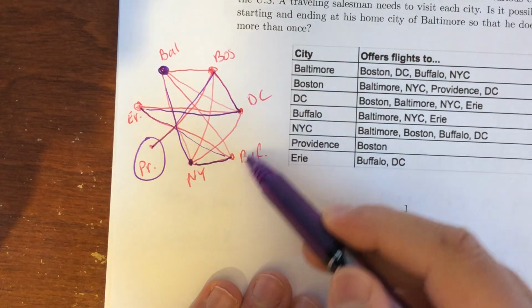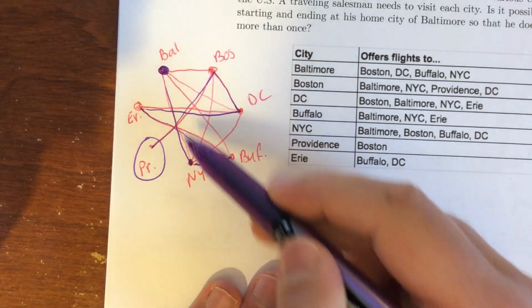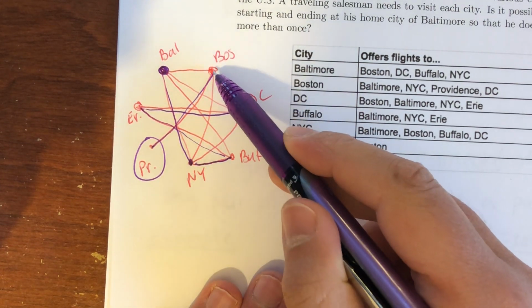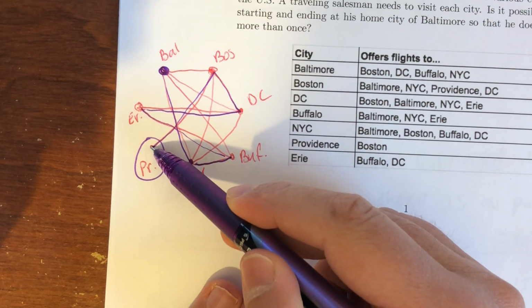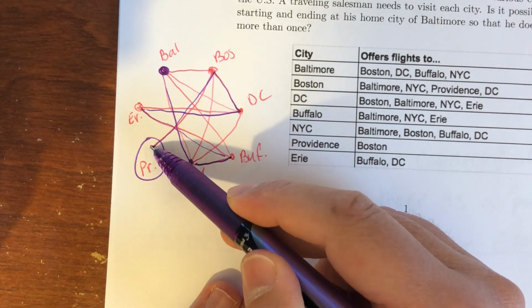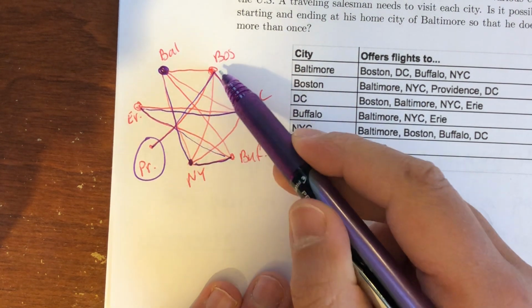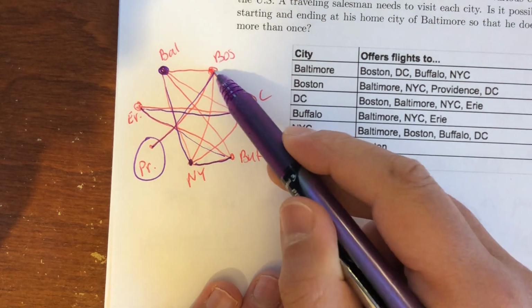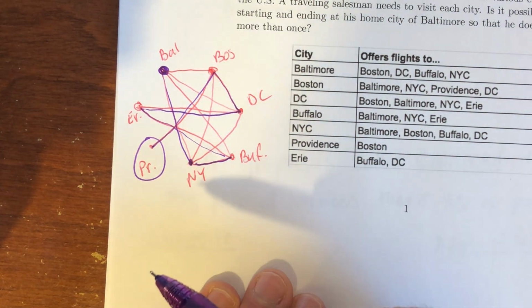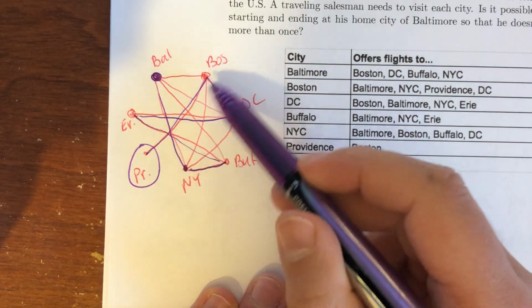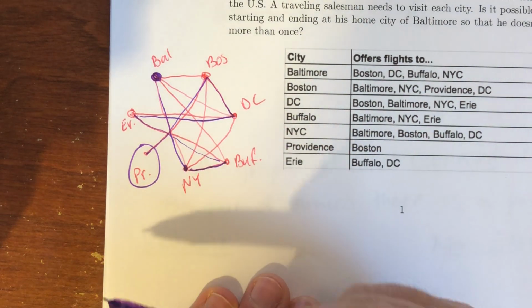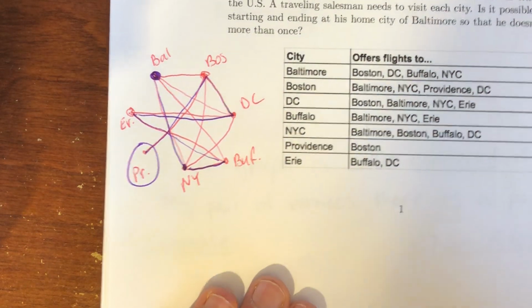So whatever you do, you'll hit Boston, then you'll hit Providence, and then you're stuck. The only way to get anywhere else is to go back through Boston again and reuse that Boston vertex. So the only way that he can visit Providence is to visit Boston twice, which is not what we want.